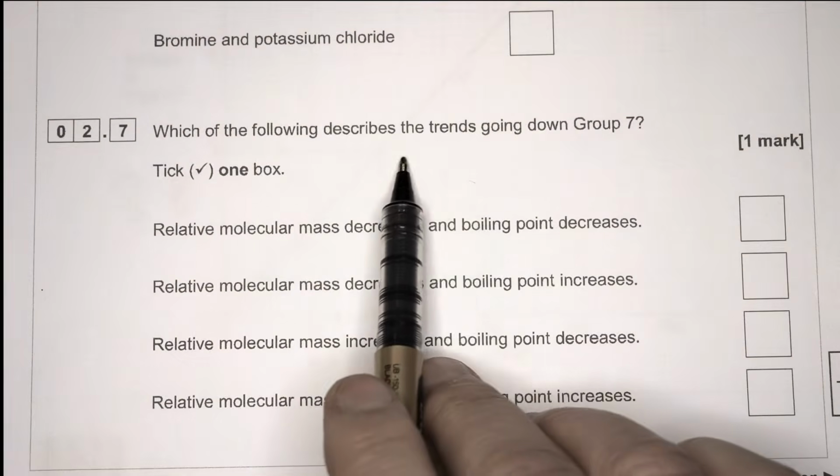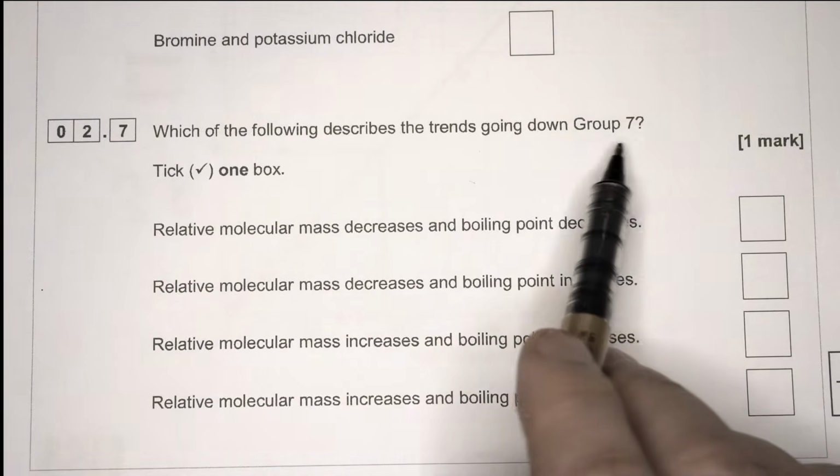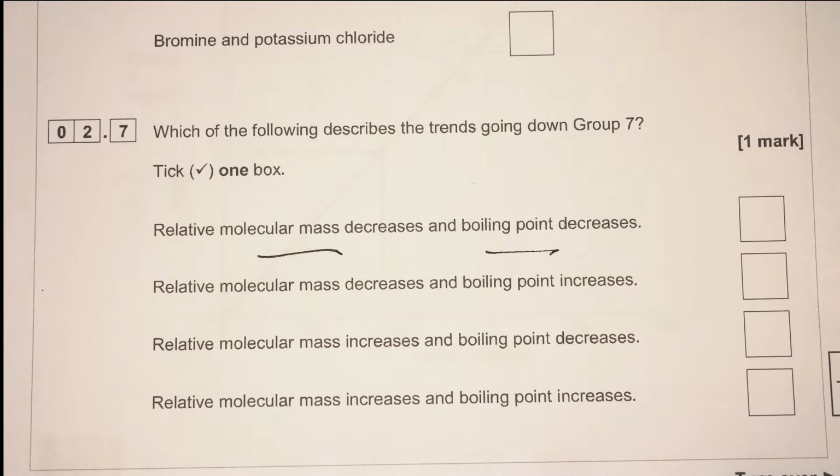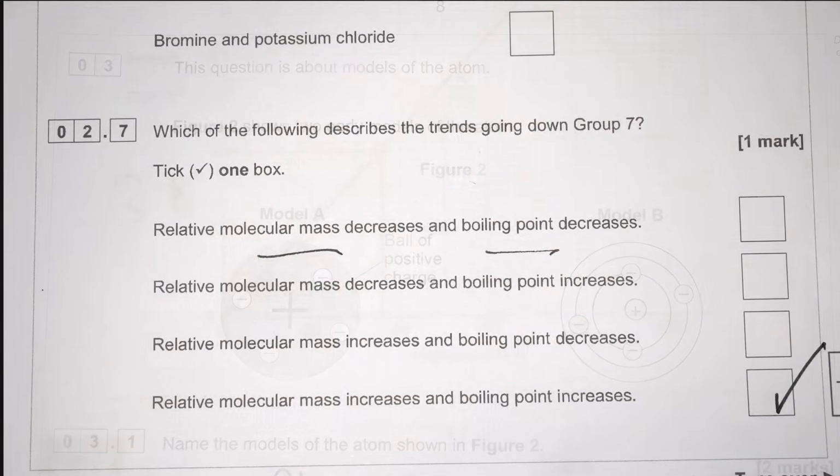Which of the following describes the trends going down group 7? So we've got molecular mass and we've got boiling point. We need to remember that as we go down group 7, the molecular mass is increasing, the atoms are getting bigger, and as that happens, the boiling point increases as well. So the one that shows that trend is this bottom one: relative molecular mass increases and boiling point increases.